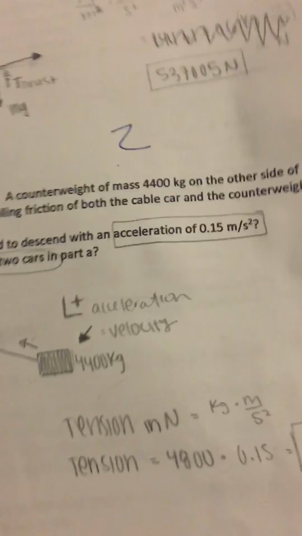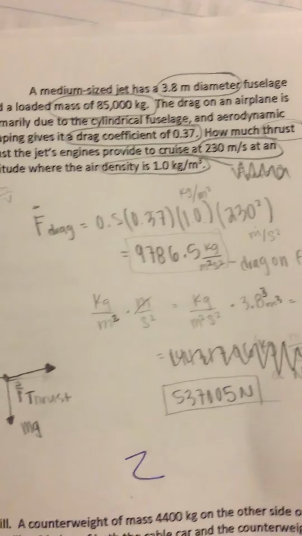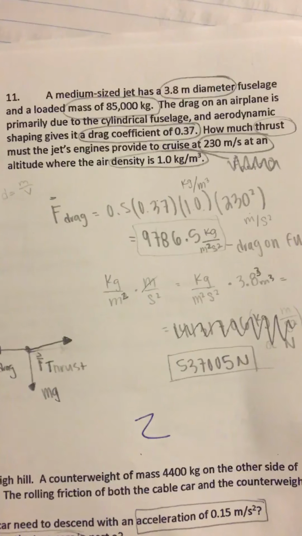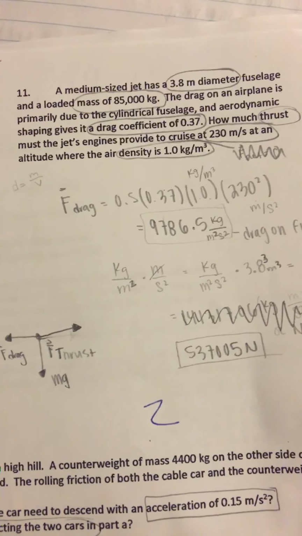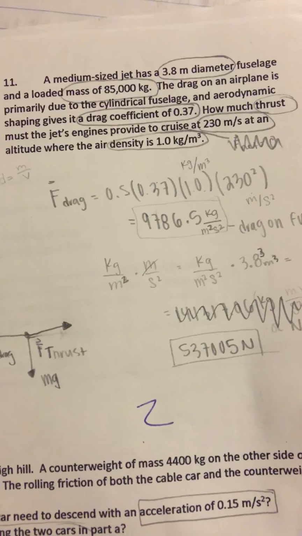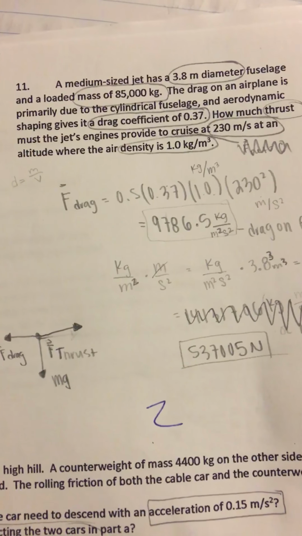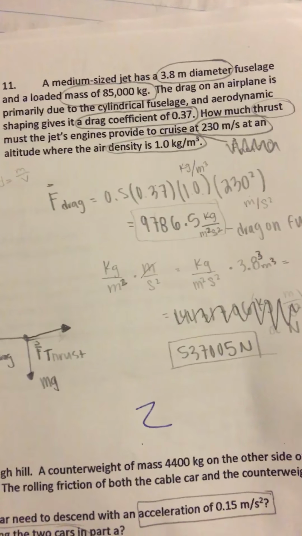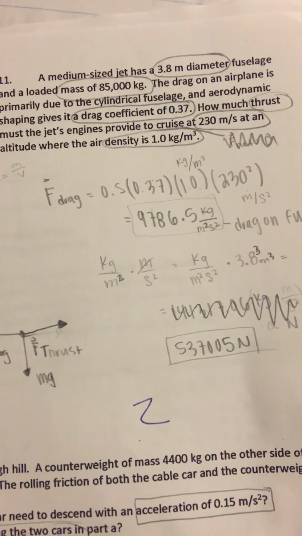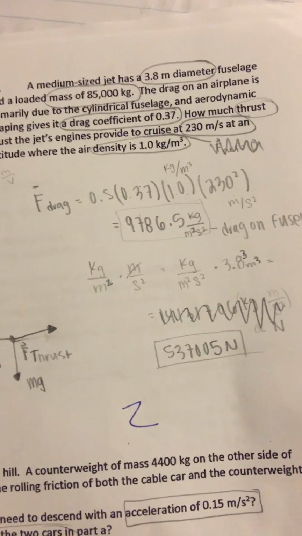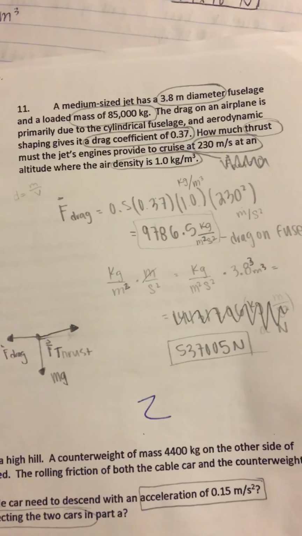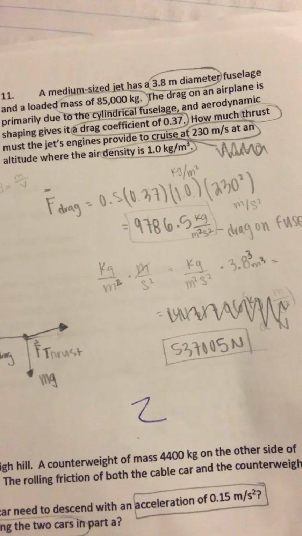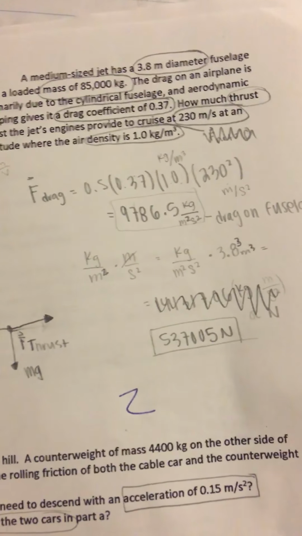Alright, so the next problem that I decided to do is problem number 11. This one is a medium-sized jet with a fuselage. You can read it yourself. But we're basically calculating how much thrust the engines need to provide to be able to cruise at 230 meters per second. It gives us the density, the drag coefficient, the mass, and the diameter of the fuselage.